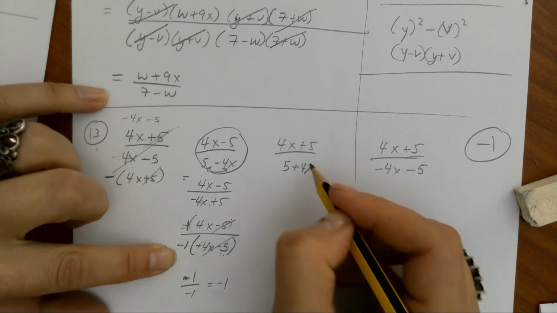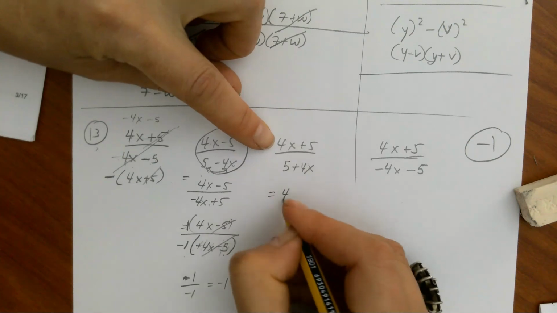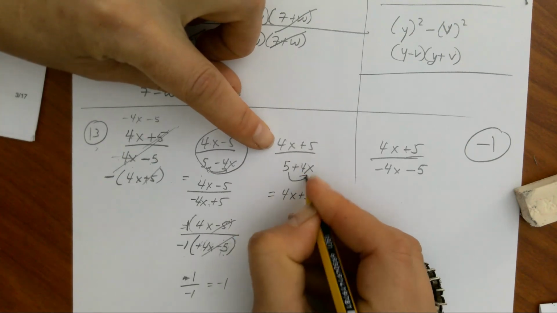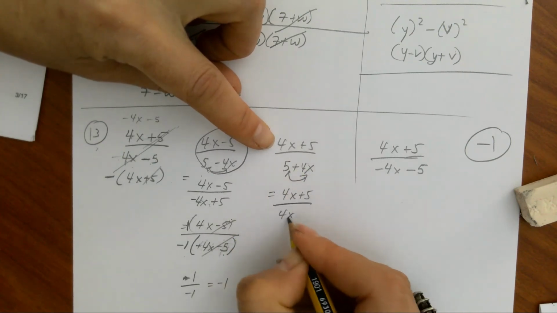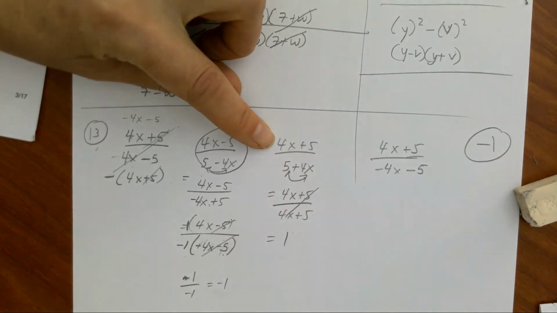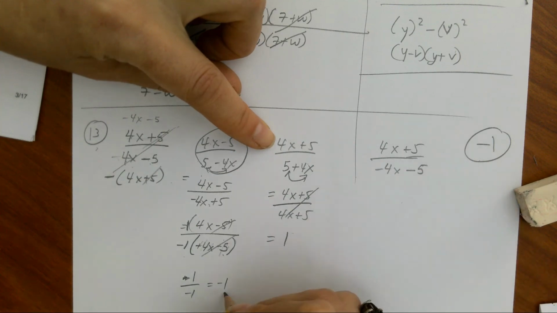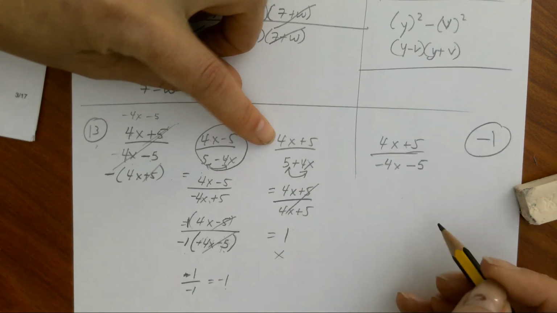Let's look at this one. I'm going to change them so they go 4x plus 5. So on the top, these two I'm going to switch around. They're same over same, which is equal to 1. That's not negative 1. It's nice, but it's not negative 1. So not that.